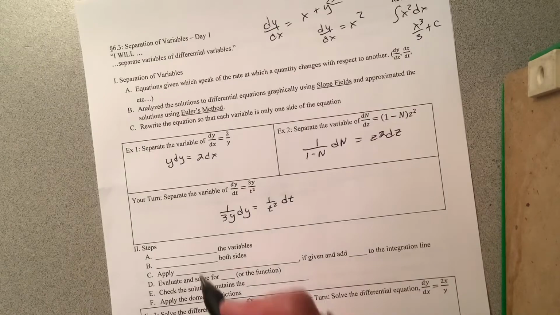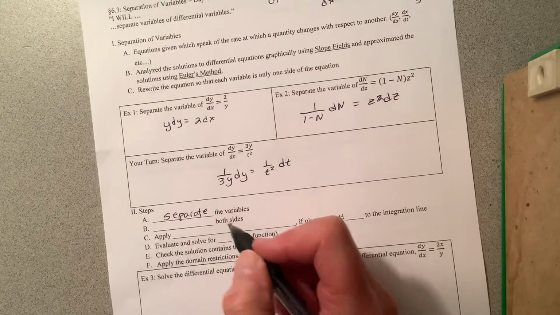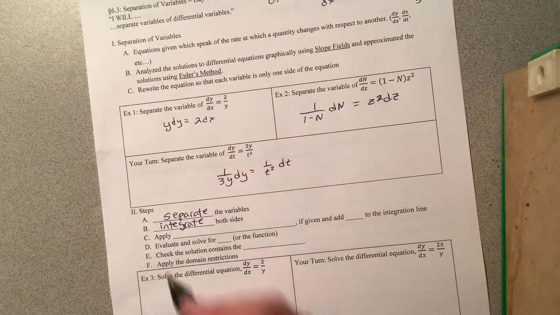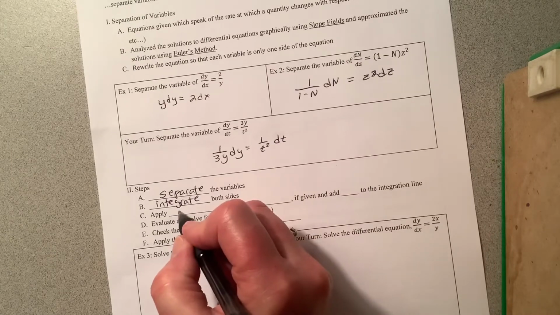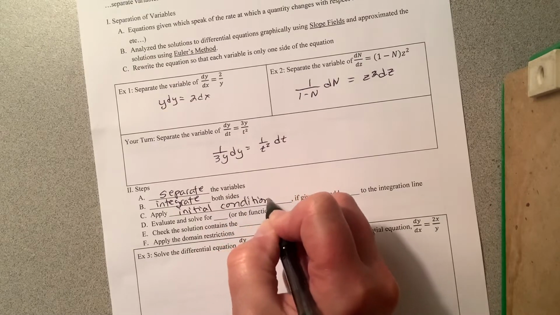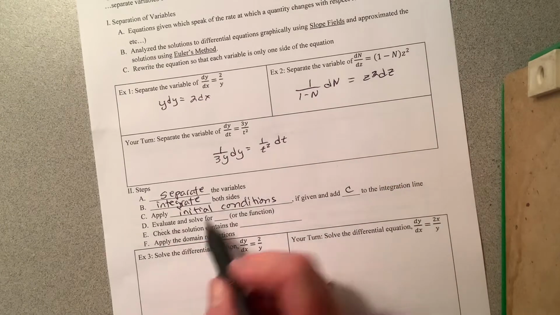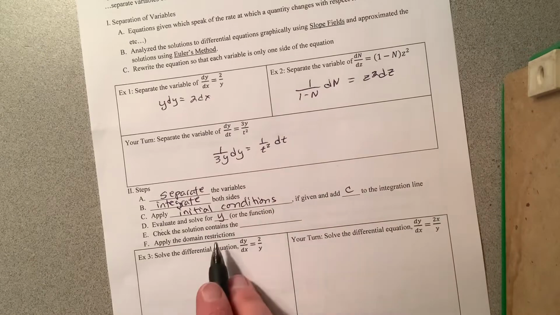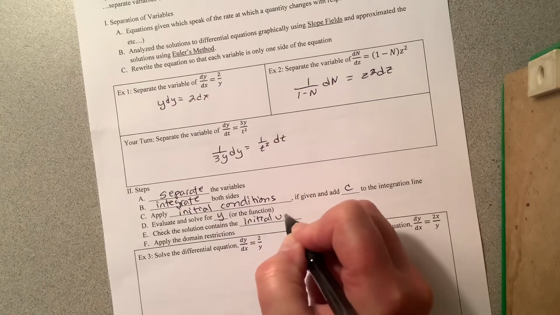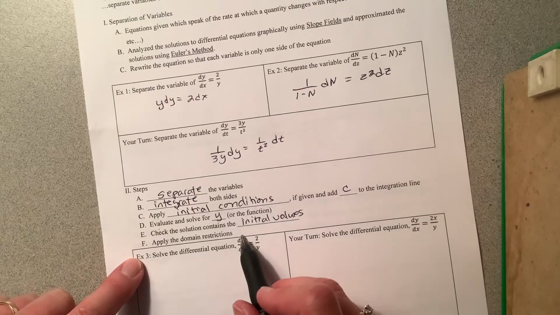All right, so what are the steps you're going to follow? You're going to separate the variables. You're going to integrate both sides. You're going to apply the initial conditions, if given, and add c to the integration line. Then you're going to evaluate and solve for y. Check the solution contains the initial values. And then sometimes you have to have domain restrictions. Those are things like square roots, natural logs.